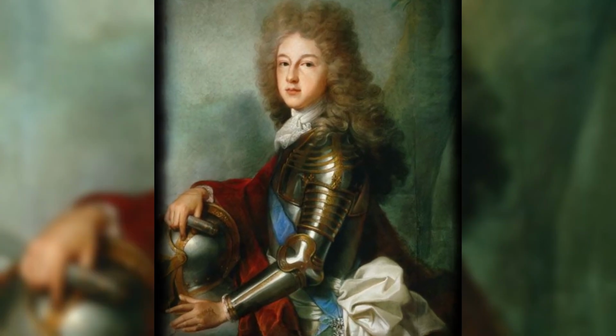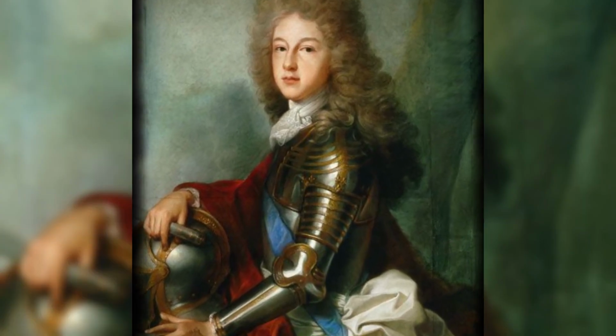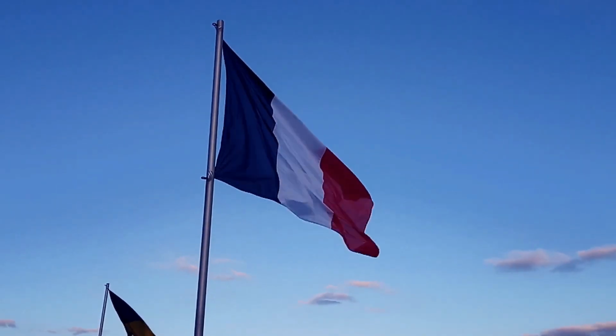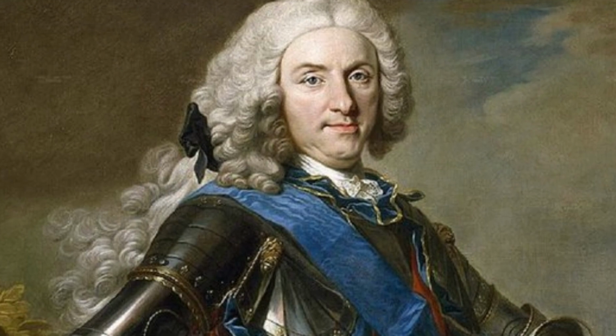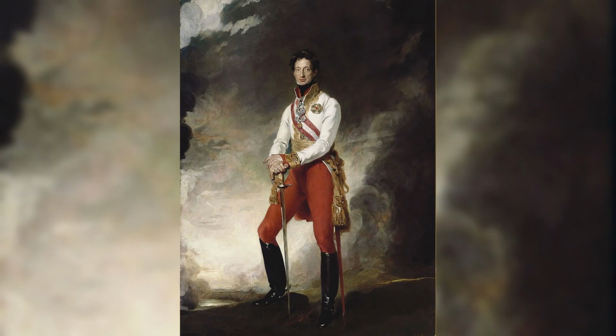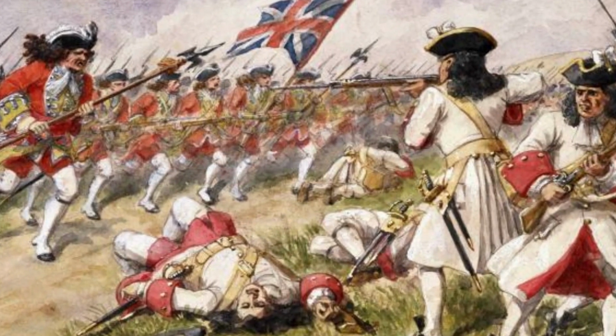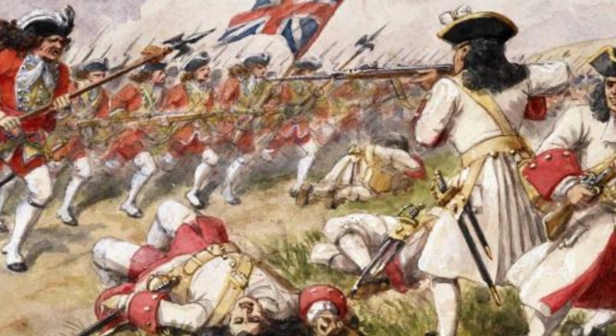However, Philip's accession was not accepted by many European powers, especially Austria and England, who feared that France would dominate Spain and its colonies. They formed a coalition against Philip and supported Archduke Charles as their rival claimant. This sparked the War of the Spanish Succession, which lasted from 1701 to 1714.